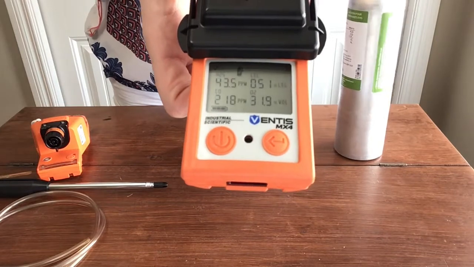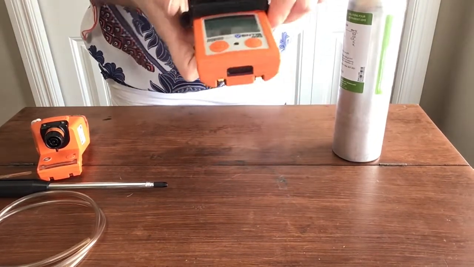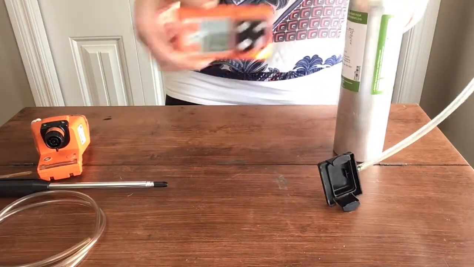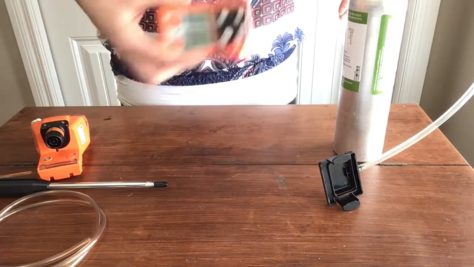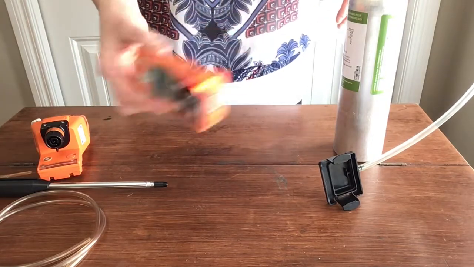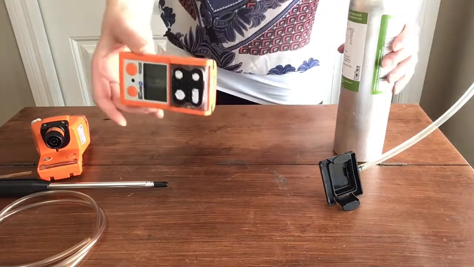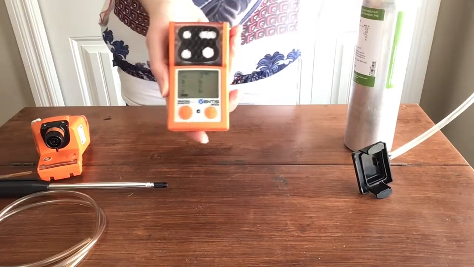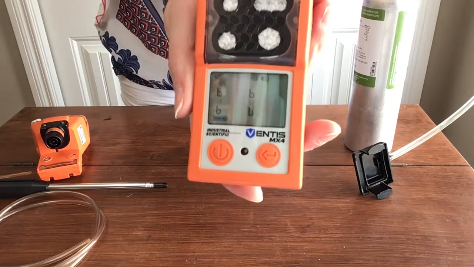Now we can turn our gas off, and I can hear my sensors. So now you take this out and simply let the gas dissipate from it. Okay? And then once the gas is all dissipated, then you get back to your main screen here and your alarms will turn off. Okay?